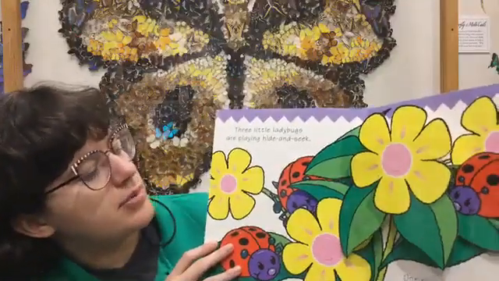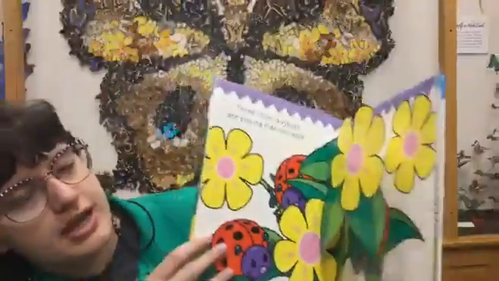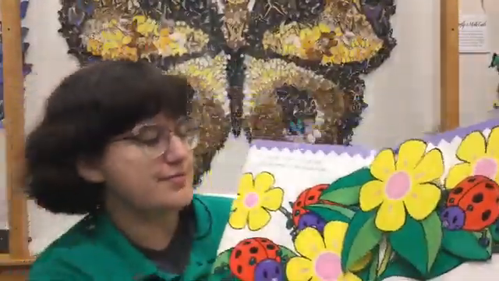3 little ladybugs are playing hide and seek. One pops her head out. Peek, peek, peek.